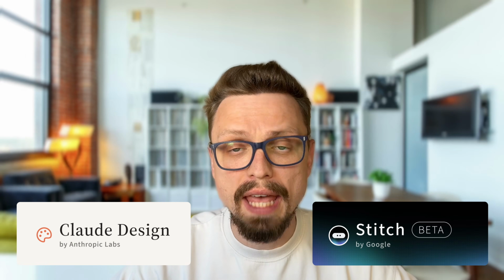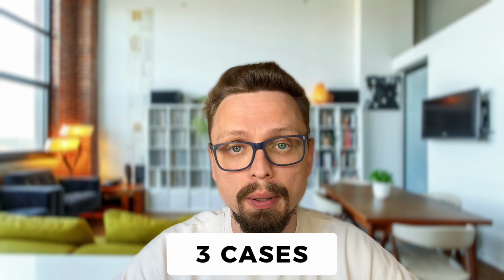I want to test two AI design tools. One is Claude Design and the second is Google Stitch, and compare these tools based on my three cases that I prepared. Also, I prepared a scorecard that I will use to score each of these tools, compare, and choose what is better for me. So let's start to test both tools.